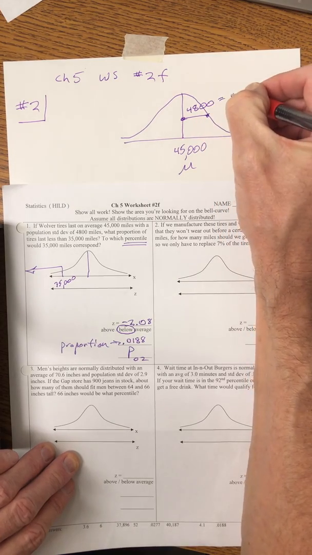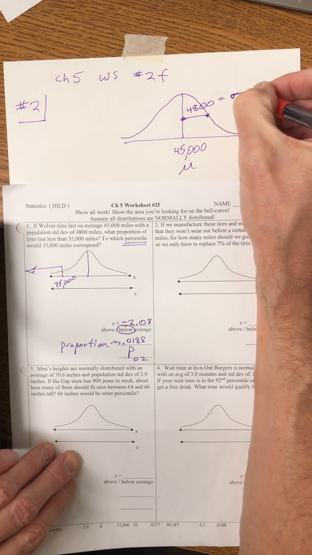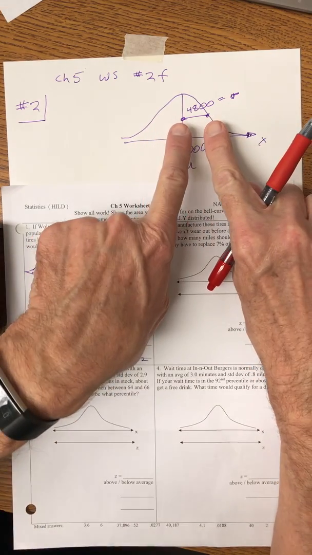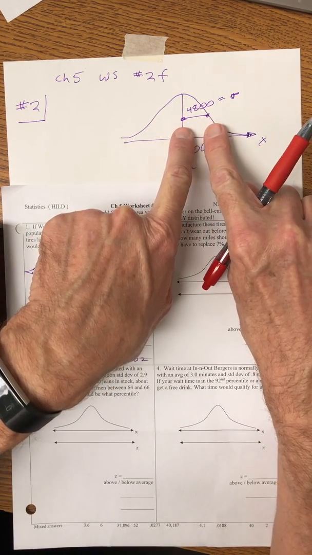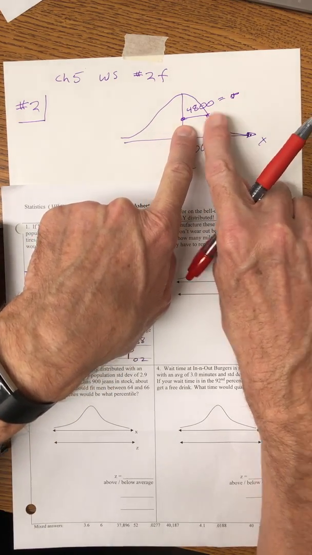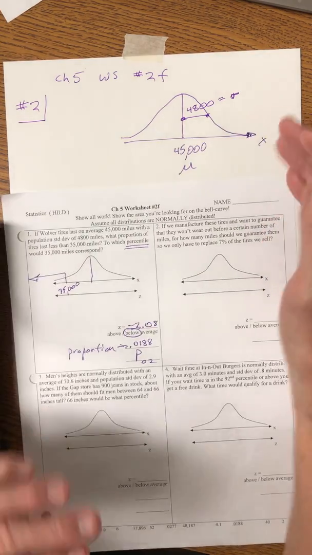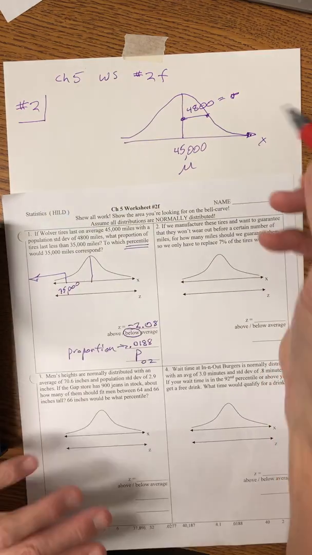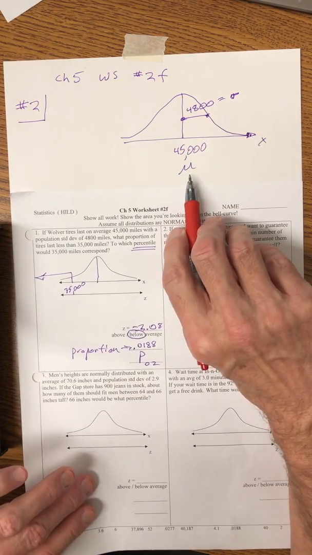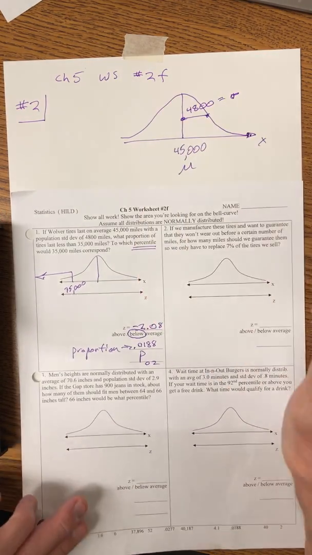So that's sigma. That's how spread out the data is. Remember, the standard deviation tells us the distance from the average to this point right here. So that's how spread out the bell curve is. The mean, we call mu, is in the middle of the bell curve.